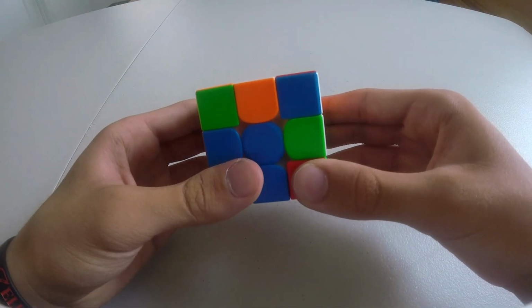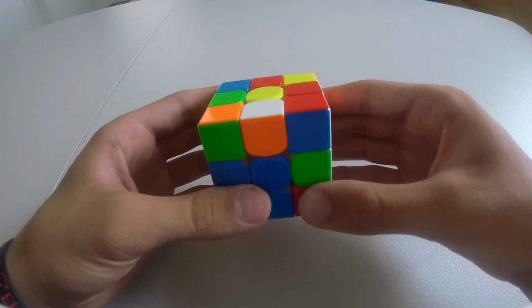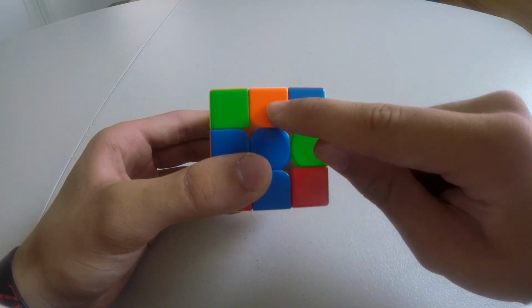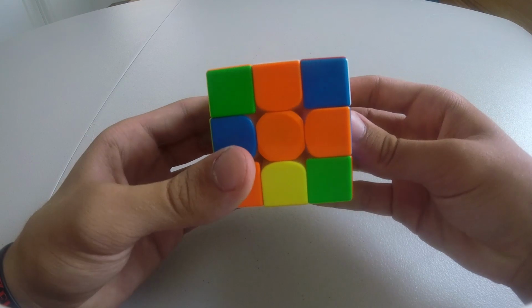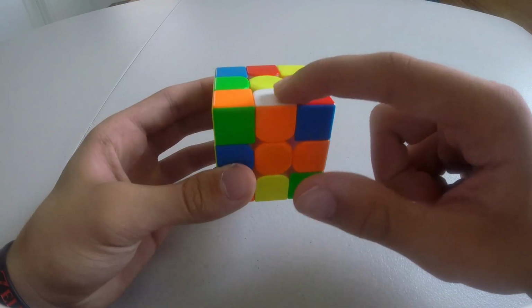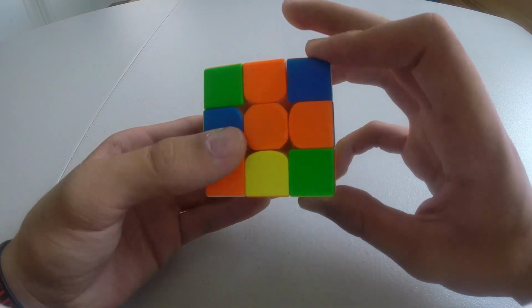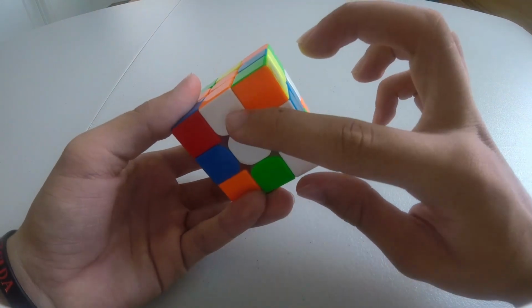Now I'm looking on the top layer for my remaining white edge pieces. I see one here, and I see the other color is orange, so we move it to the orange side. Since it's facing up, then I do the first case, where I do an F2 to solve the piece.